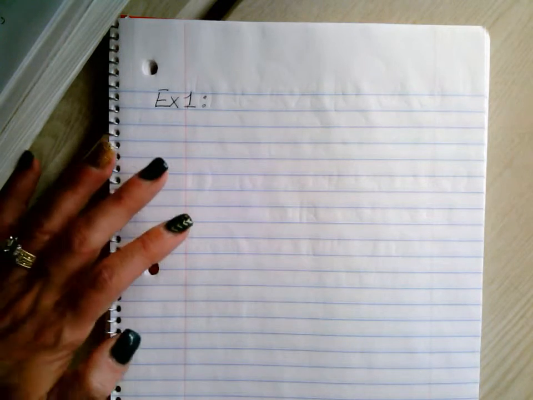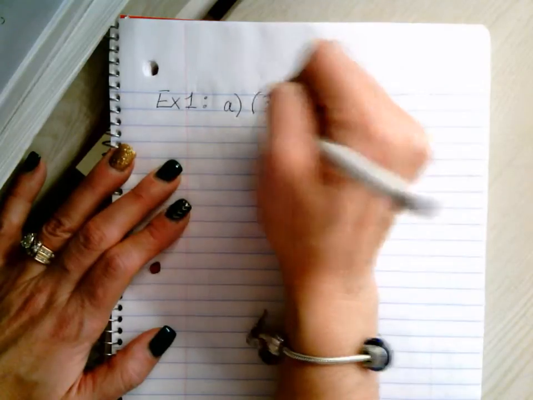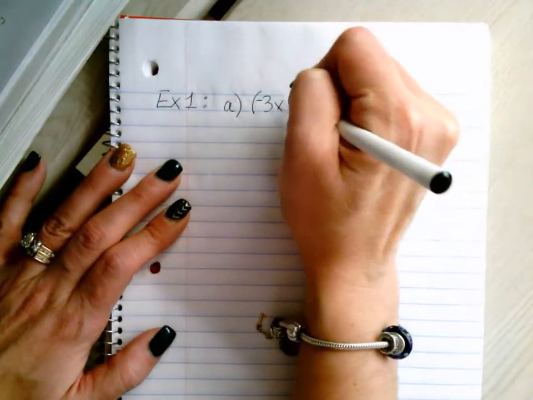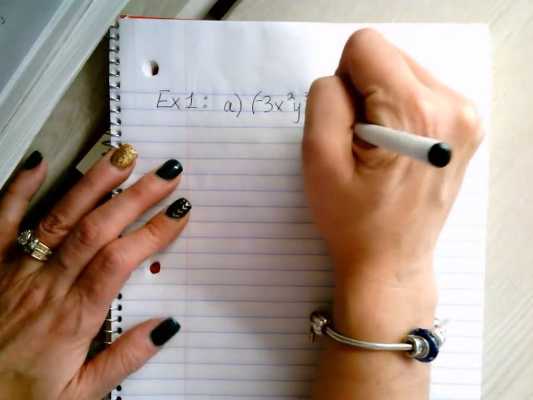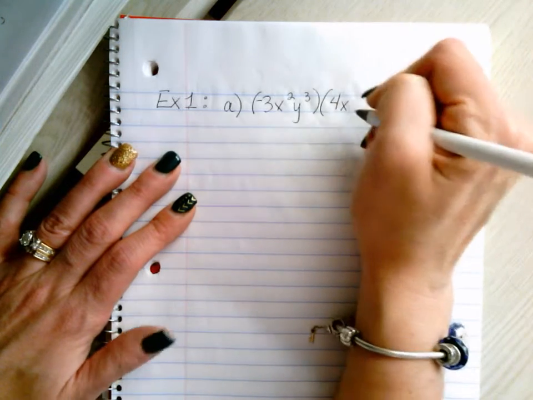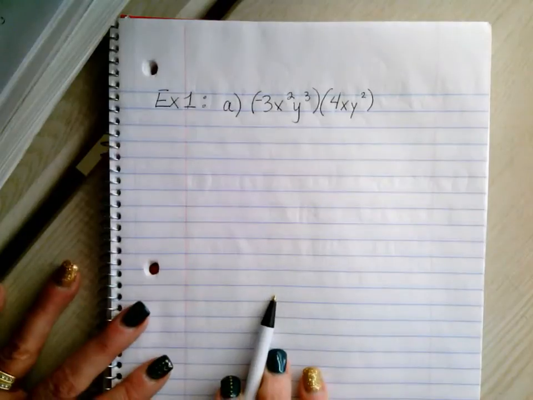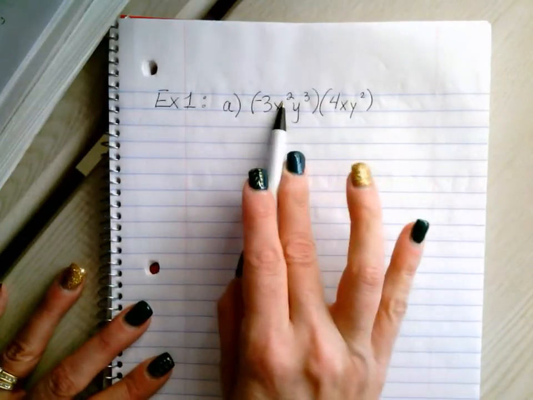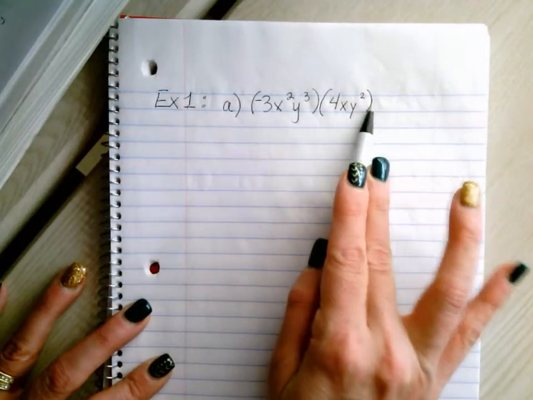So to start with, example A, we've got 3x squared y cubed and 4x y squared.